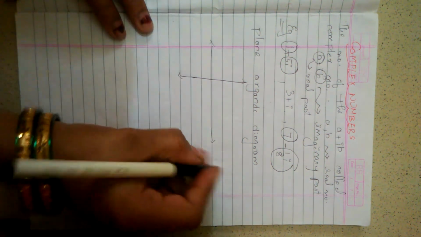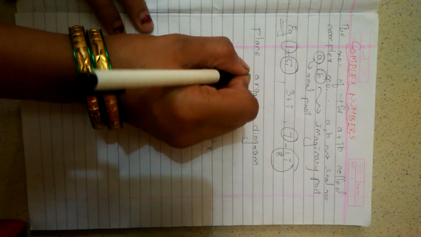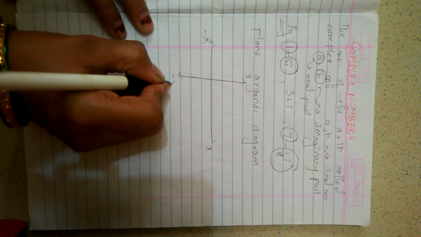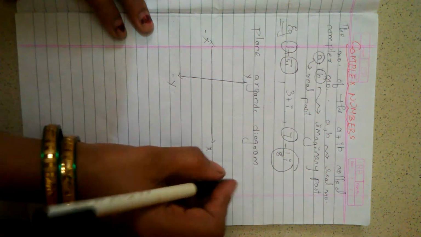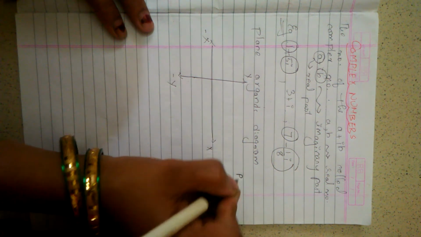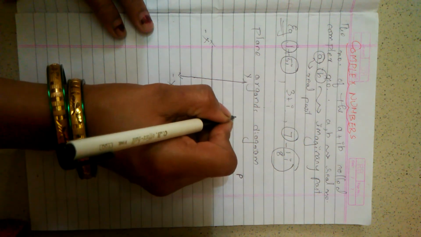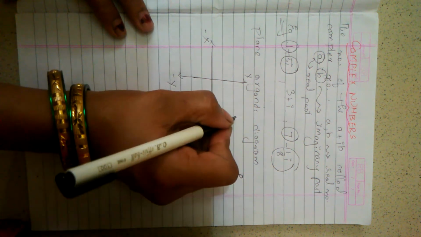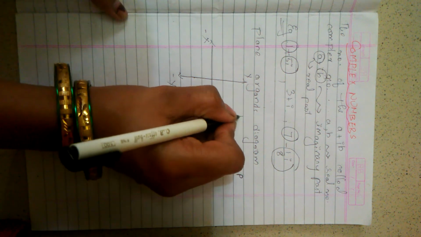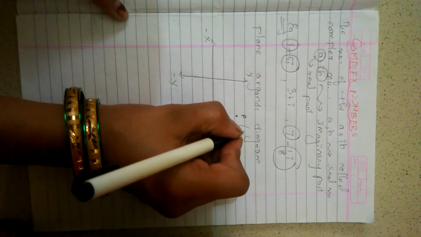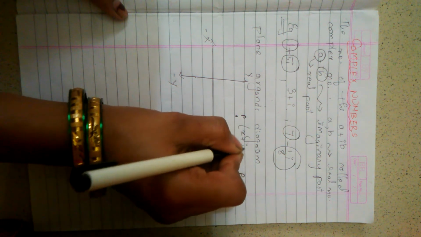So now this is the x-axis, this is y-axis, this is negative x, this is negative y. Now let me represent point P on this axis. So let my point P be here. Now this point P can be represented by complex number as x plus iy.